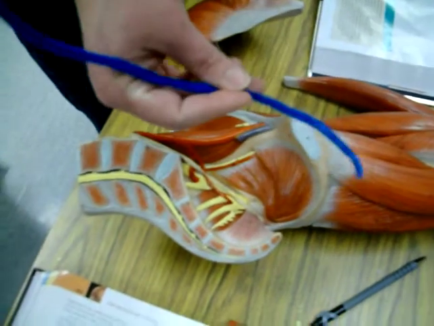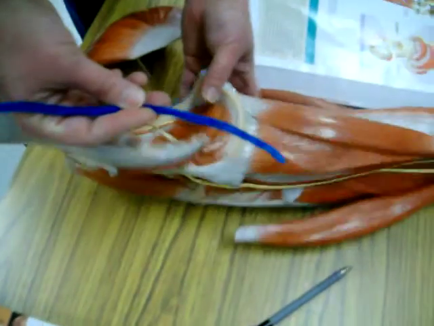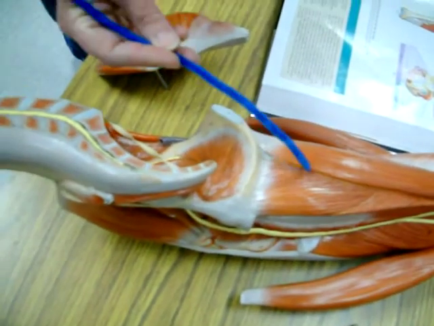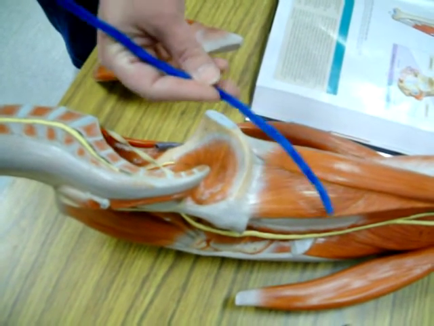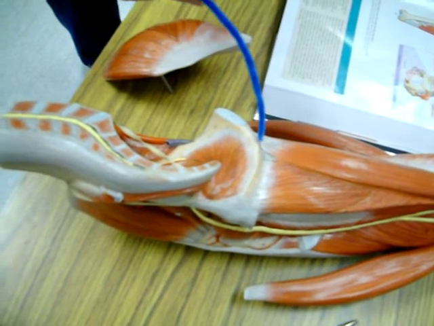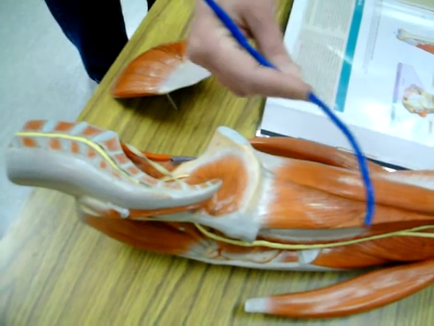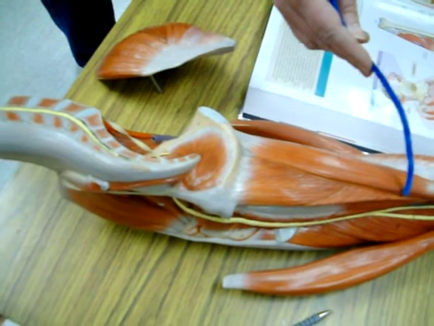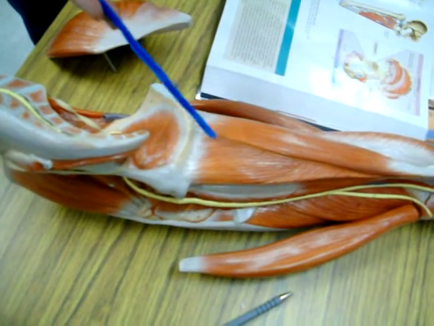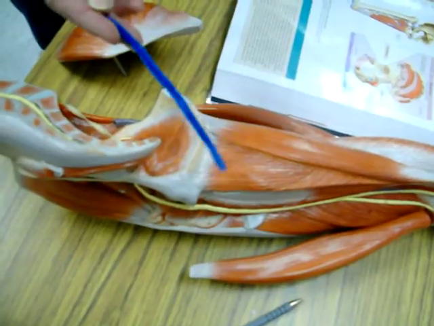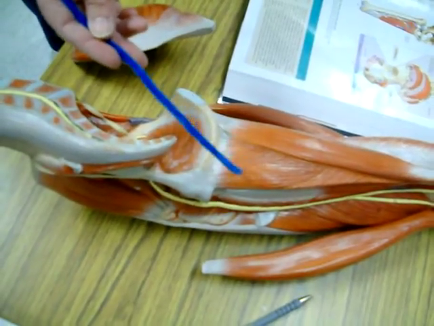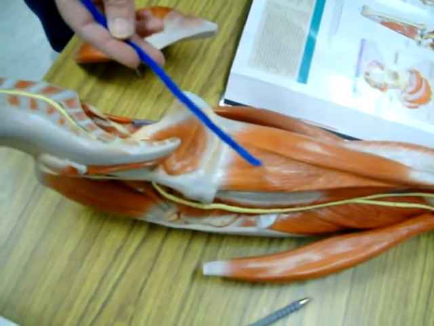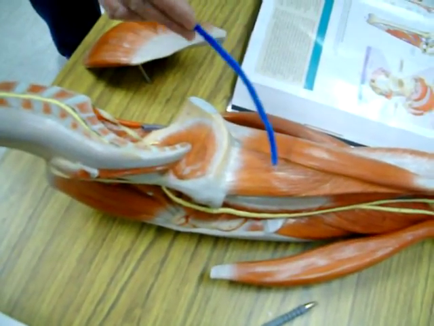The adductor magnus. The origin is the inferior ramus of the pubis, posterior to the adductor brevis, and the ischial tuberosity. The insertion point is the linea aspera and adductor tubercle of the femur. The action: the whole muscle produces adduction at the hip, the anterior part produces flexion and medial rotation, and the posterior part produces extension. The innervation is the obturator and sciatic nerves.